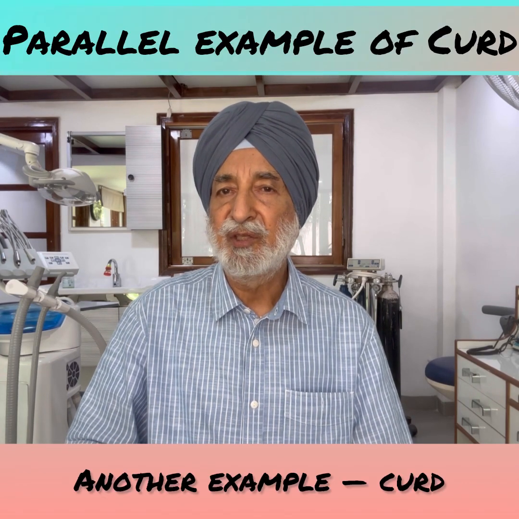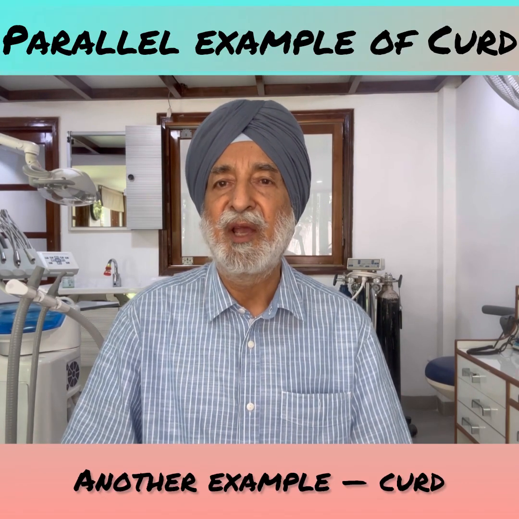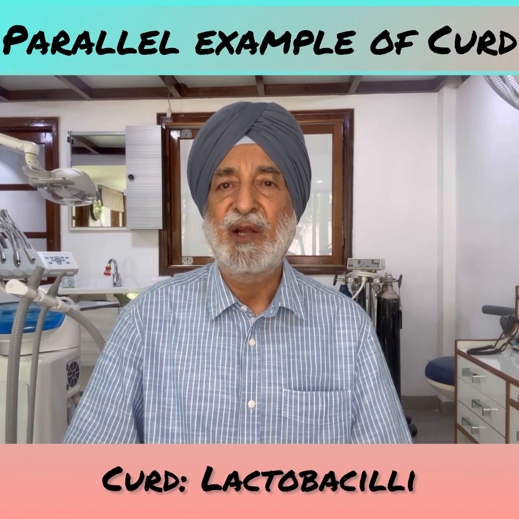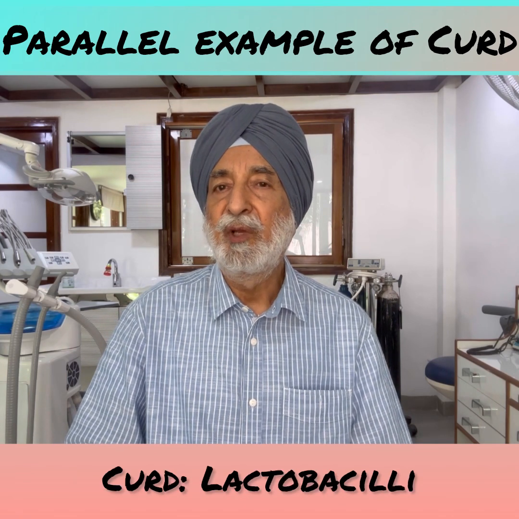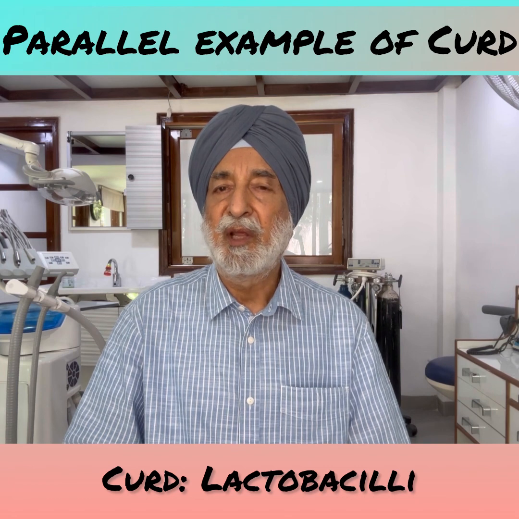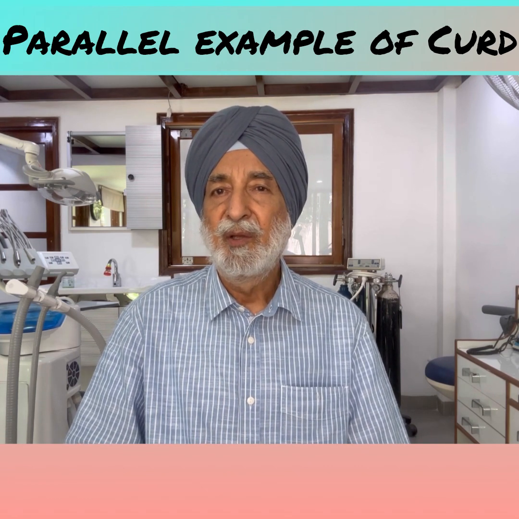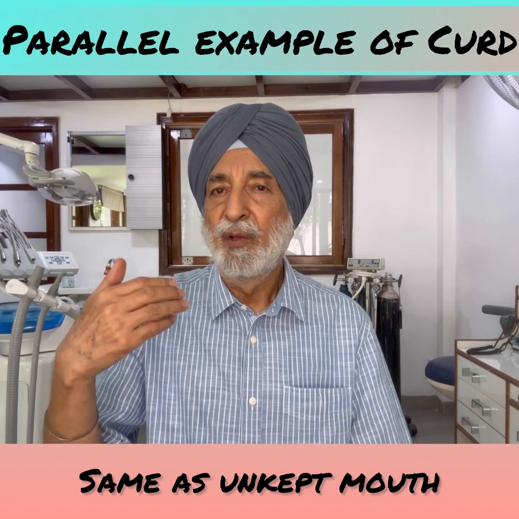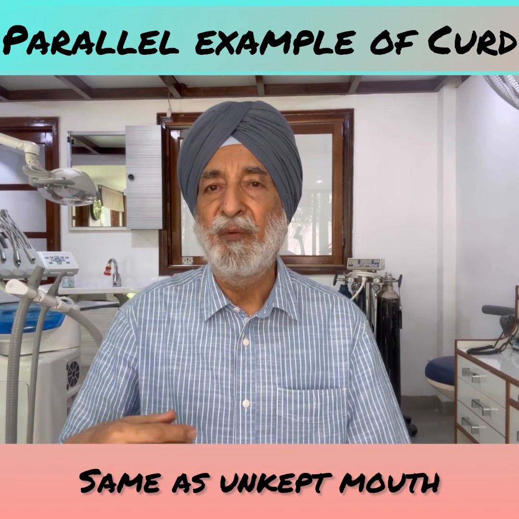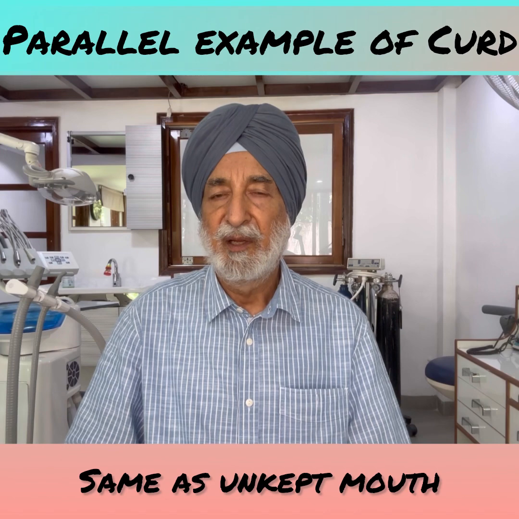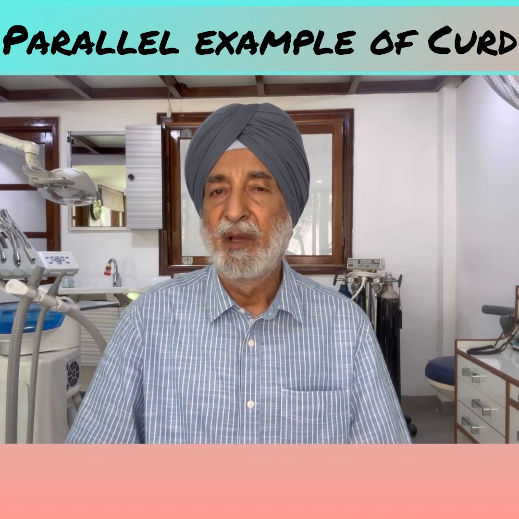Now let's take this on curd. Curd also has bacteria. They are lactobacilli. Now if you leave the curd on the table, particularly in the summer, for a day, it starts smelling. It smells because the number of bacteria has multiplied and they have become anaerobic.